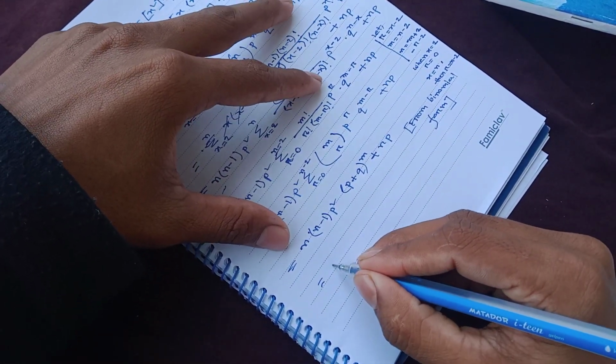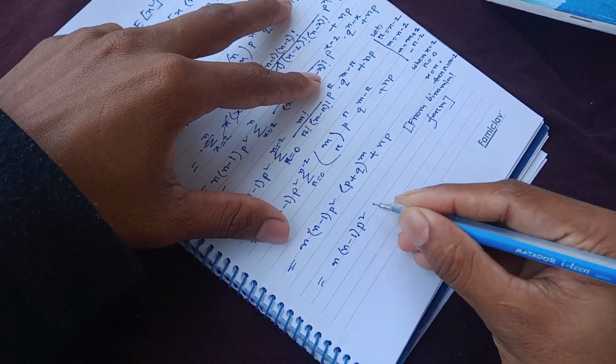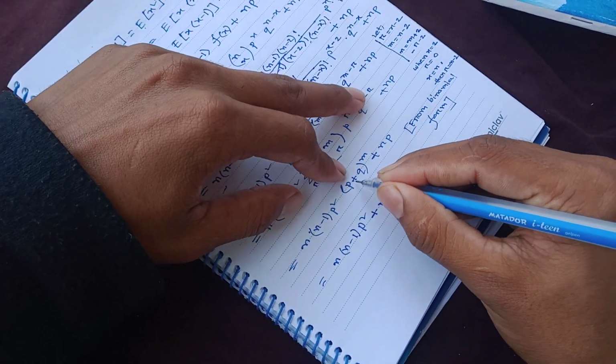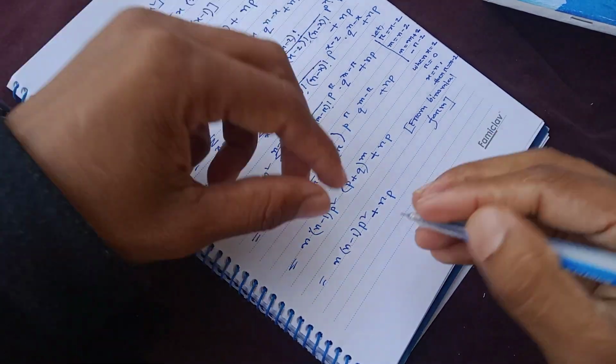And then finally n into n minus 1 p square plus np. Here p plus q equals 1.